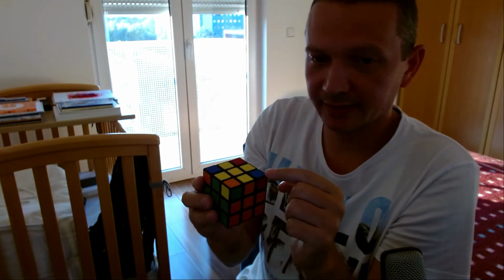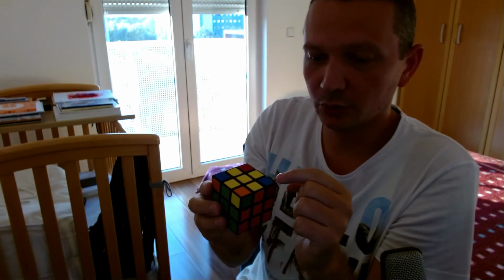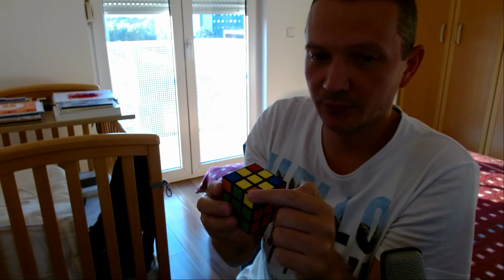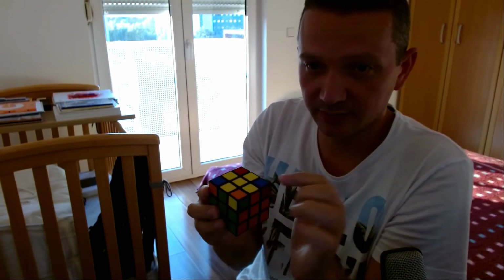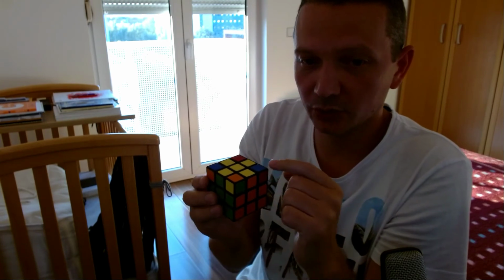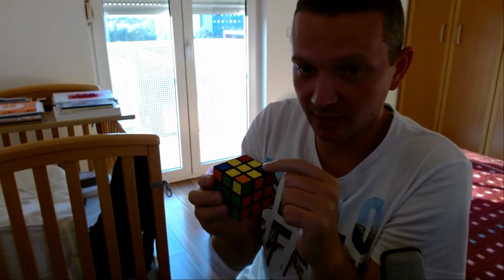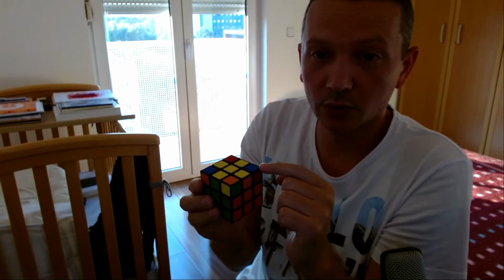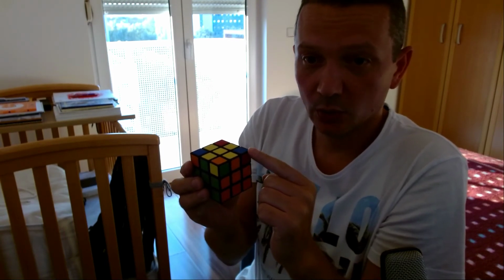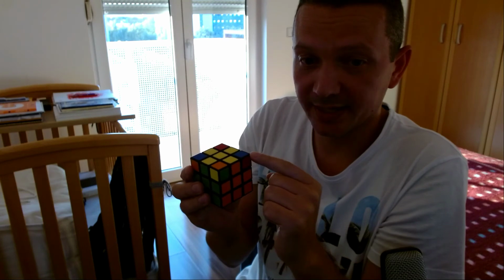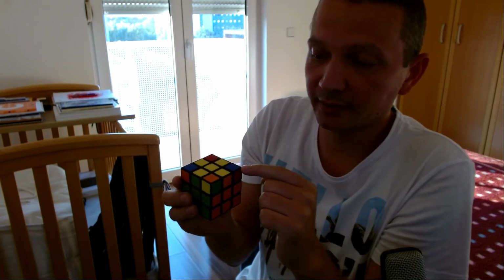Now we want to get these 4 corner cubes on the right position, not necessarily with good orientation, with yellow facing up, but at least in a good place. So how to get a good place?